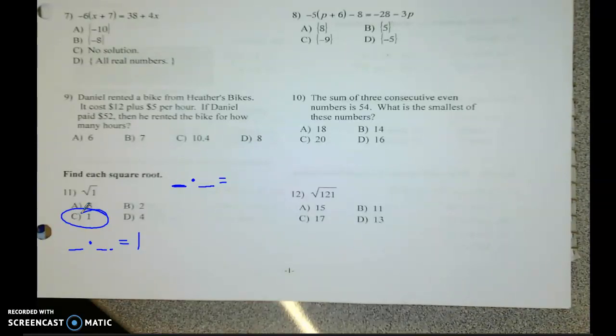Number 12, I know that 11 times 11 equals 121. So that means that B is the answer.